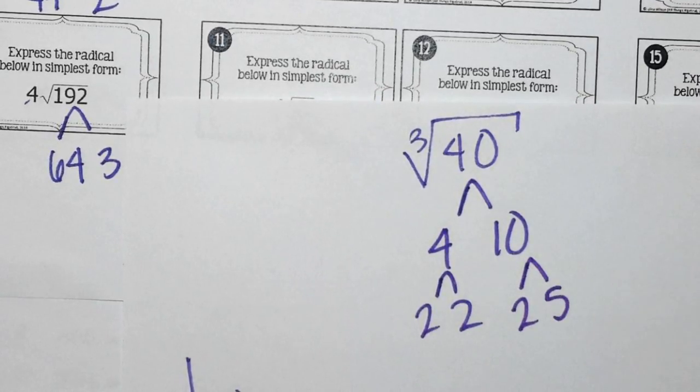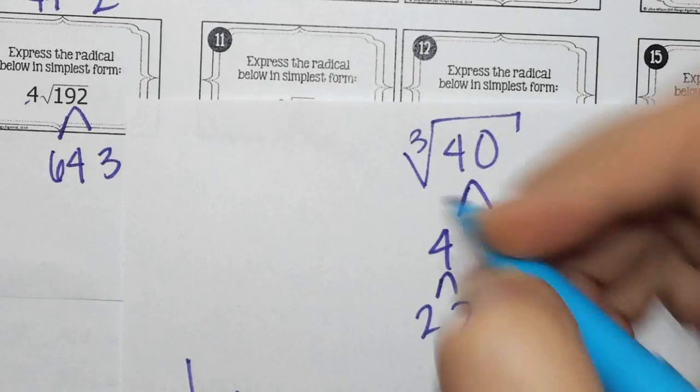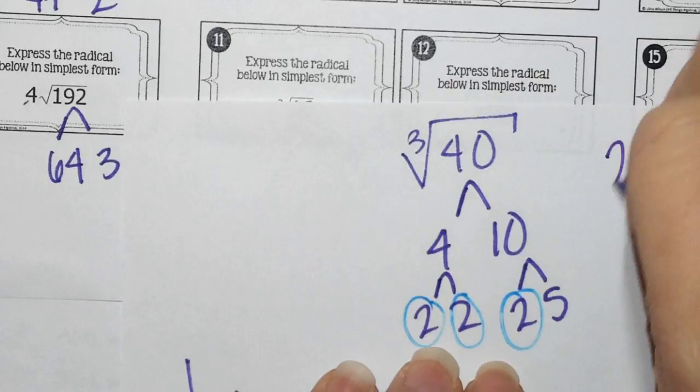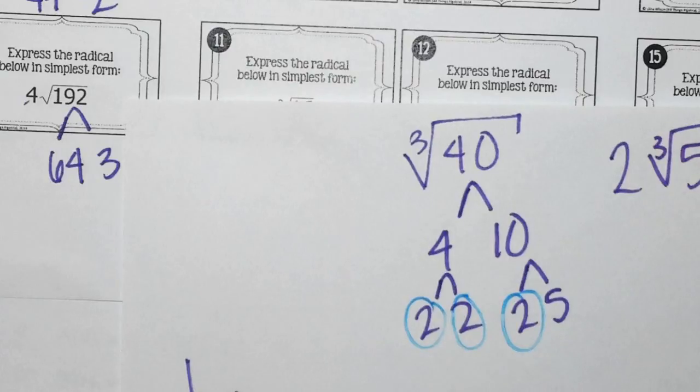Is everybody with me? Are we sure? Because all we're trying to do is get 3 of the same number. So 5 will be in the thing, and then 2 to the third power. We have 3 of our friends. So 2 comes to the outside, cubed root, 5 is left inside the house.